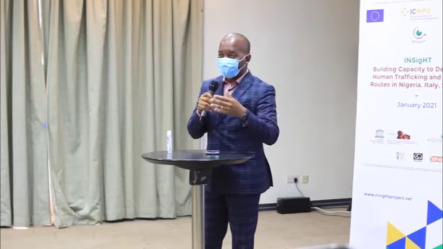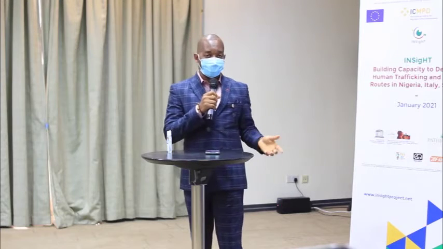Trafficking, basically what those two laws say, and in tandem with what the Palermo Protocol says, is any act involved in the recruitment, transfer, harbor, receipt of persons by means of deceit, coercion, force, for the purpose of exploitation. Exploitation which could be sexual, domestic, or for servitude.